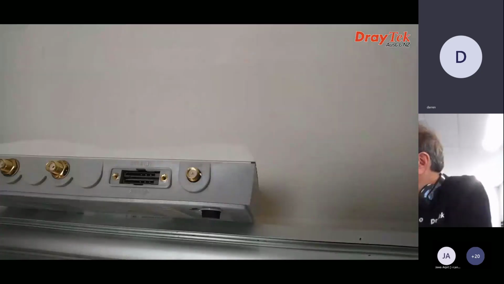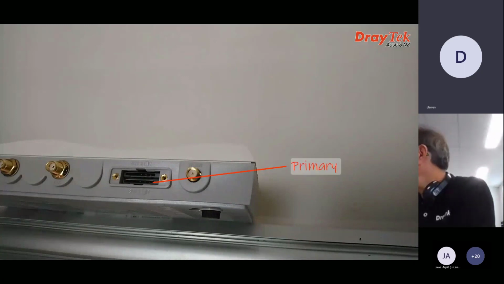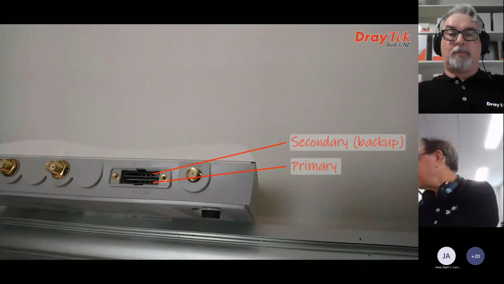2 other models are featured which have built-in SIM slots to connect to 3G or 4G LTE connections. That's the same wireless network that mobile phones use to surf the internet. You can actually fit 2 SIMs into these, with the second one coming into play if the first one isn't working. The primary one goes in the bottom slot, and the top slot will be the backup connection.